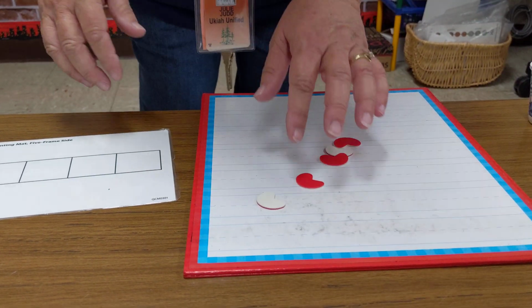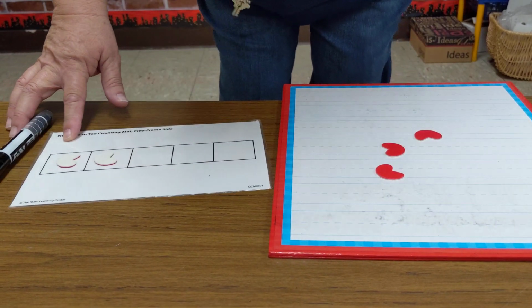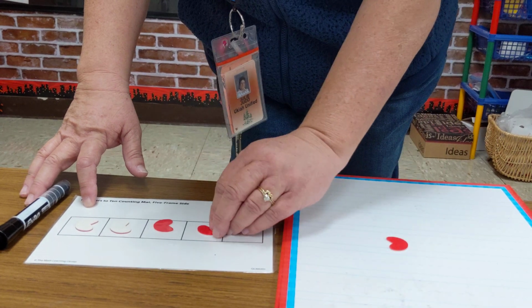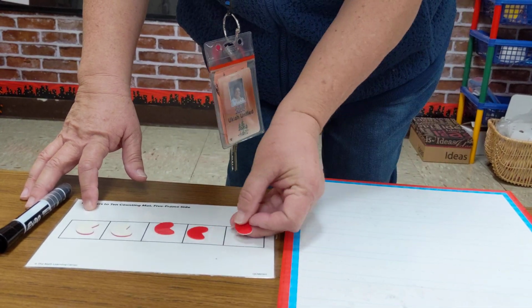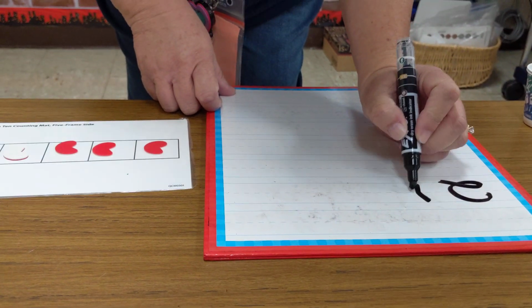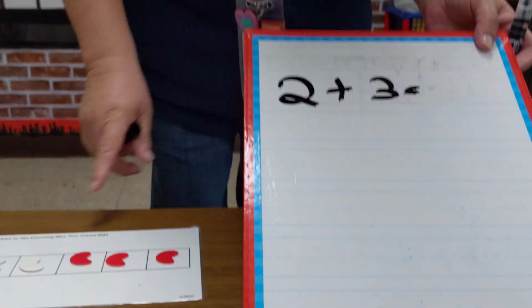Ooh, this is a good one. So we've got 1, 2 of the whites and 3 red. So we would write that 2 plus 3.